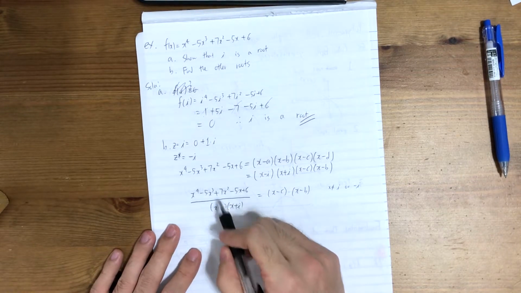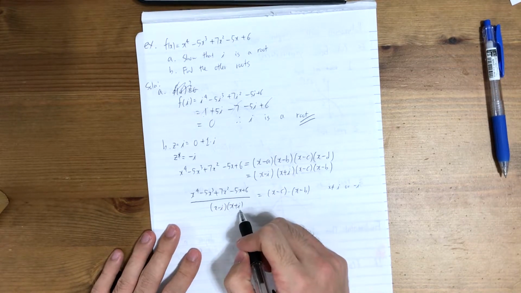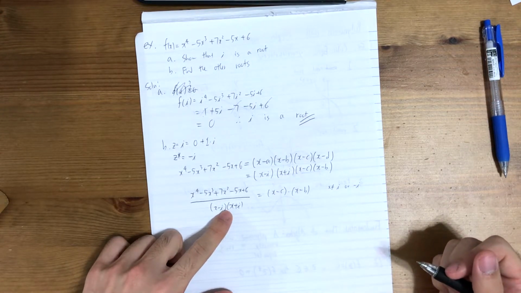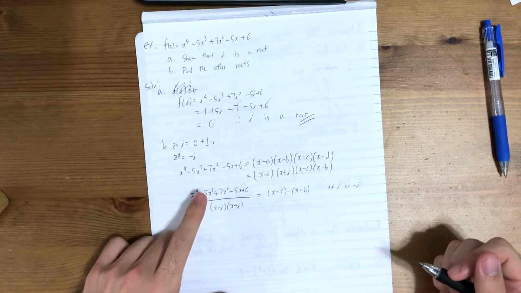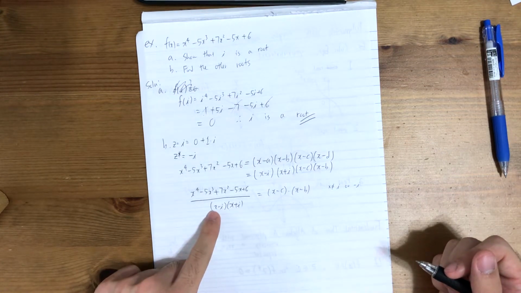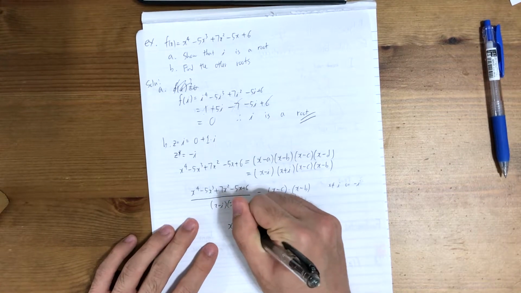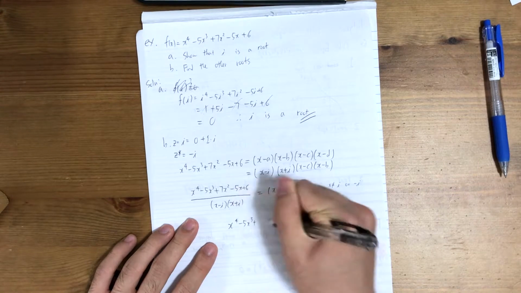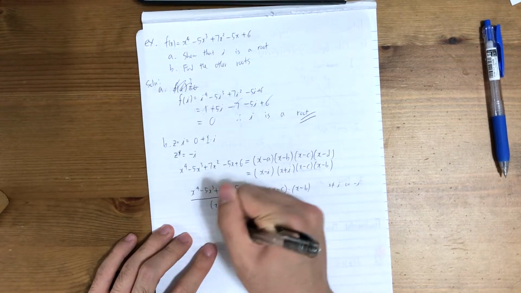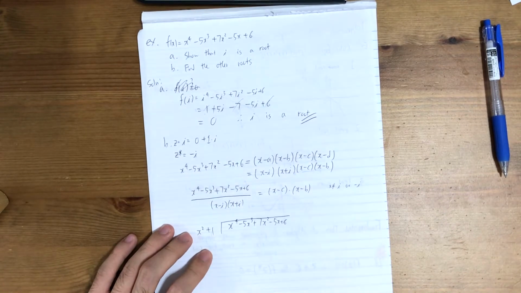So first let's divide this. We know that x minus i and x plus i is a product, a difference of squares. So it's x squared minus i squared, which is x squared plus 1. So basically we're dividing this by x squared plus 1.